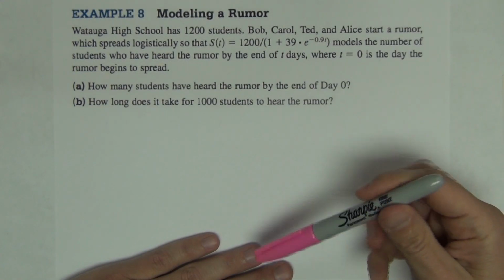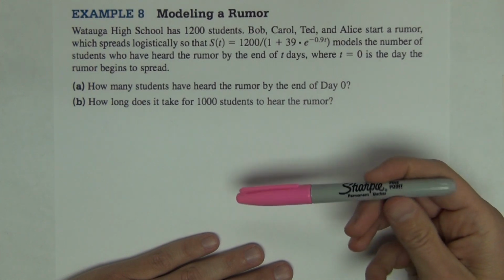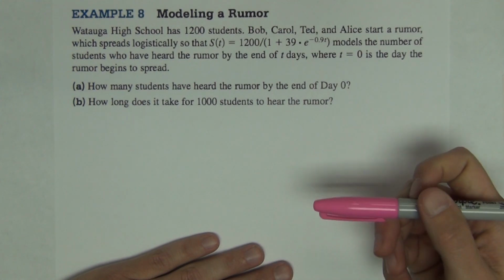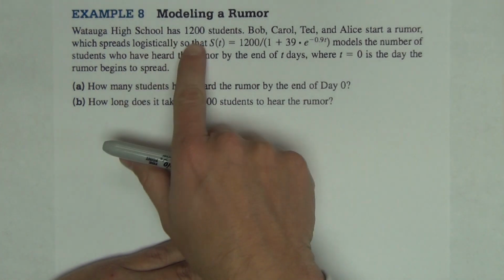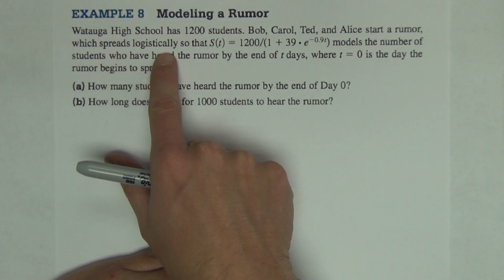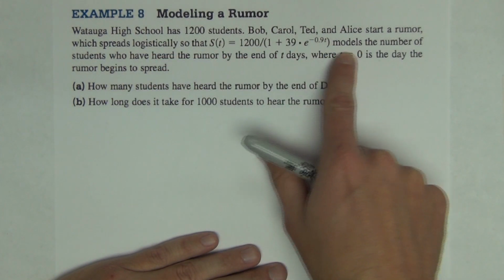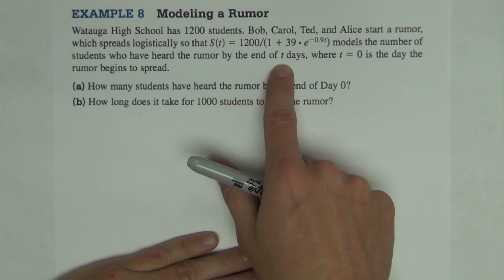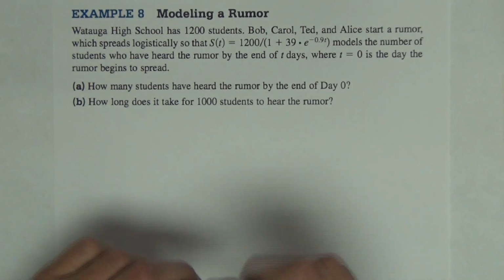All right, we're going to end this lesson with a couple of problems using the logistic growth function to model population. This one is modeling a rumor. This high school has 1,200 students, and a group of students start a rumor which spreads logistically, so that this function models the number of students who have heard the rumor by the end of t days, where t equals 0 is the day the rumor begins to spread.